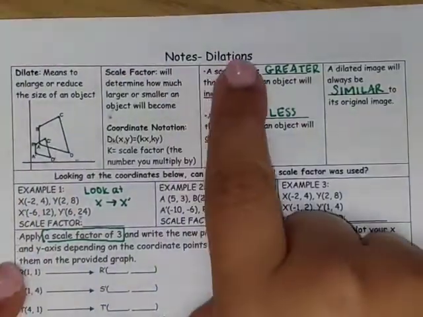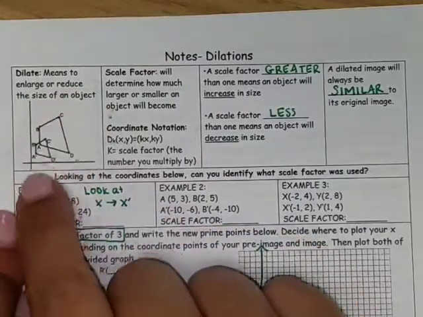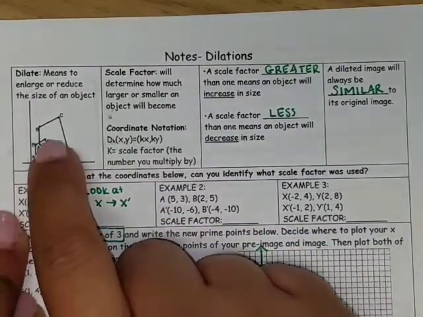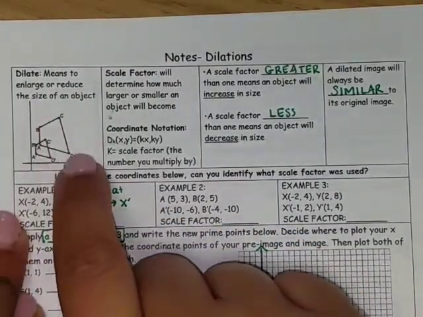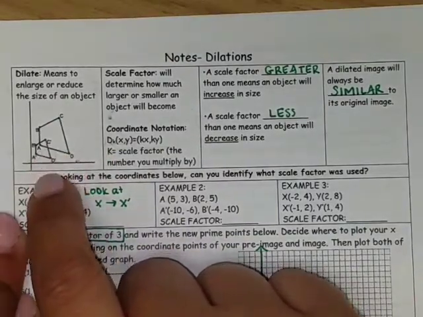Hi, good afternoon. These notes are on dilations. To dilate means to enlarge or reduce the size of an object. So for example, if you look at this object A, B, C, D, this quadrilateral, and then it is shrunk down to A prime, B prime, C prime, D prime.